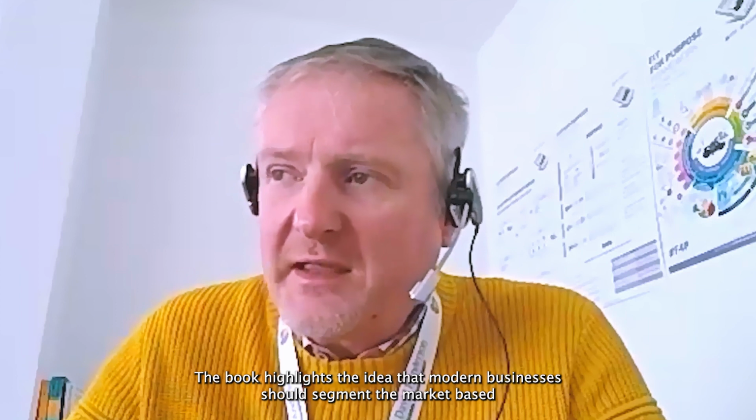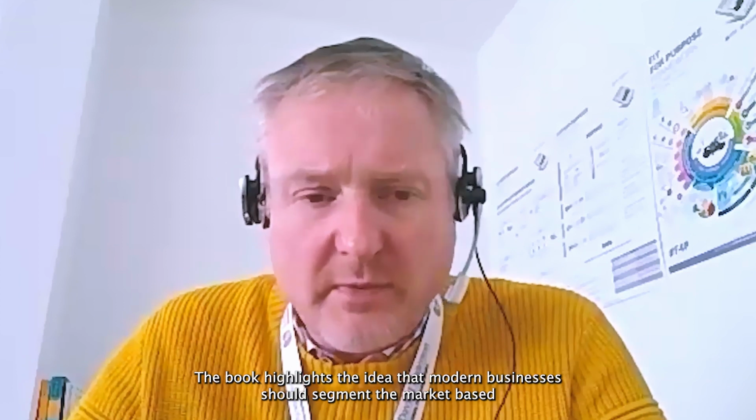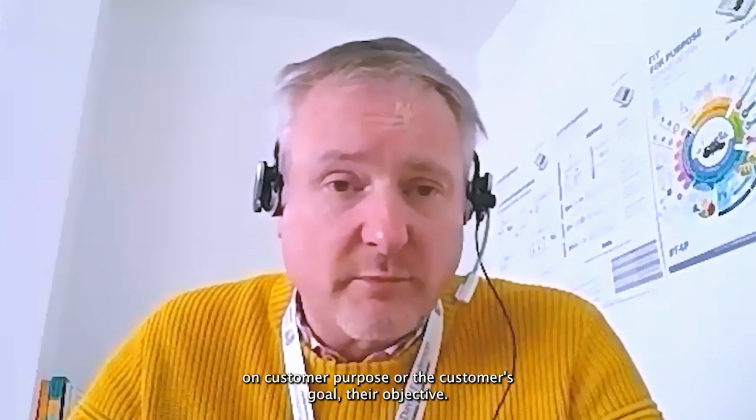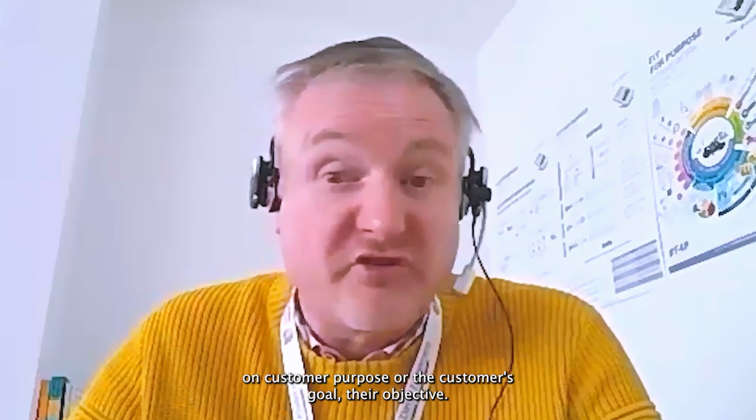The book highlights the idea that modern businesses should segment their market based on customer purpose, or the customer's goal, their objective. The reason for this is that traditional marketing segments markets by demographics, how old people are, and by socio-economic category, how wealthy they are.